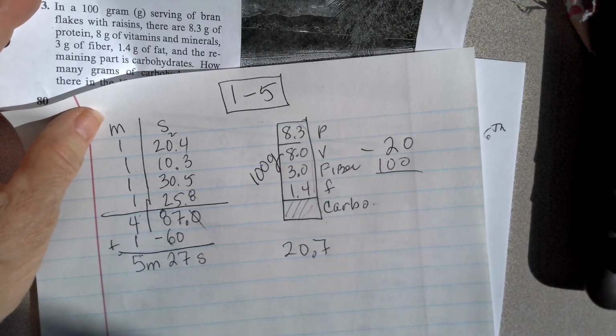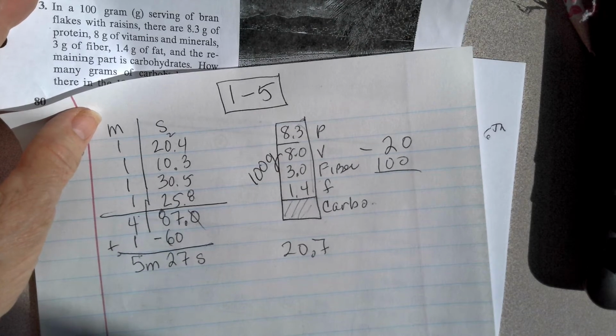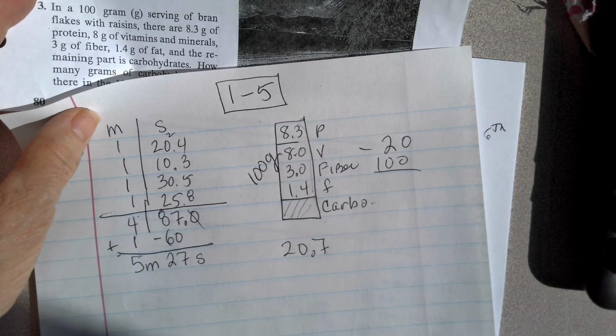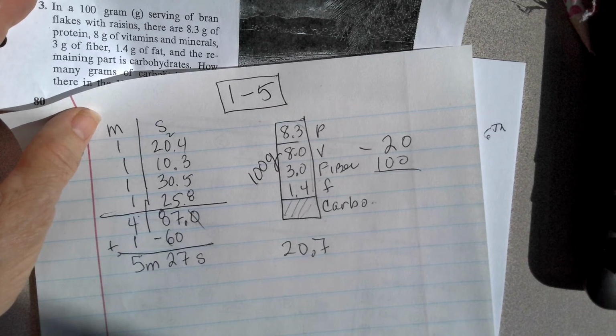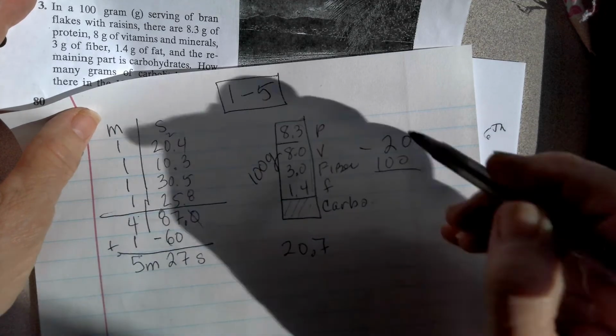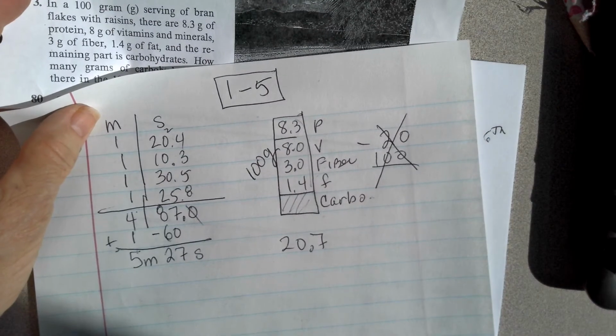No. Why not? Yeah. Can I take 20 minus 100? Gabriel? No. Because I can't put a smaller number on top until we get to integers. Because someone did that on the test. In fact, I'll talk about the test in a second.